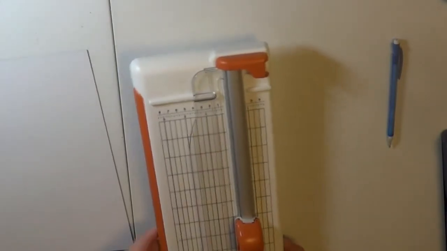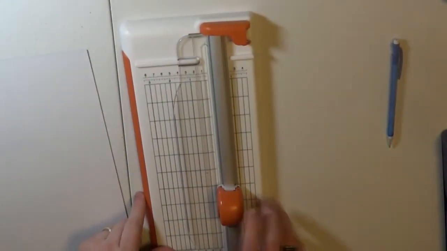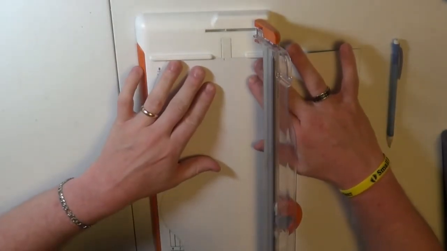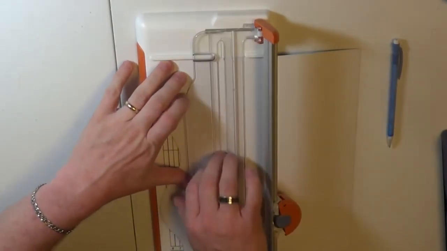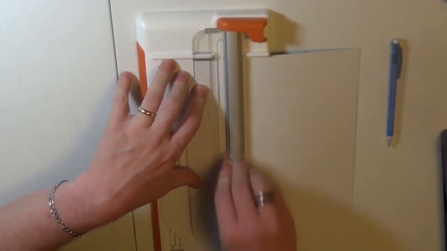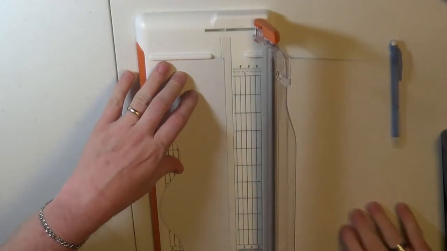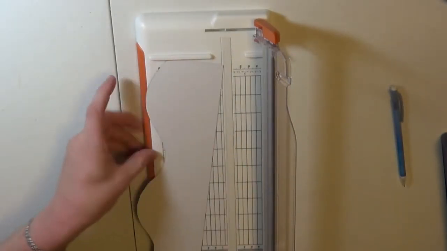We're going to grab our paper trimmer. We're going to open it up. We're going to stick this on our paper trimmer. We're going to lay that line right on our cutting line. Cut our piece of paper. And there we go. We have our border for our piece of paper.